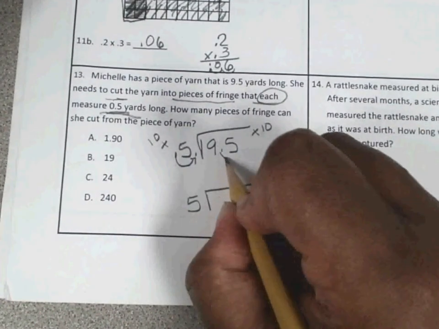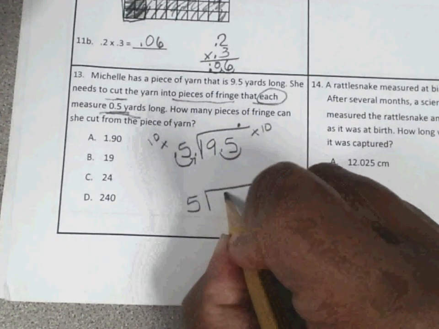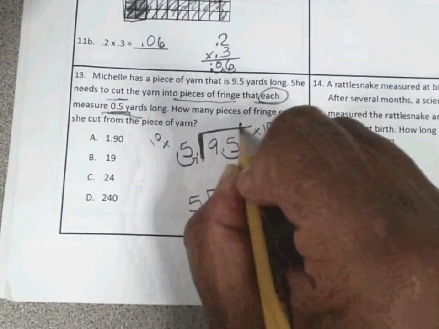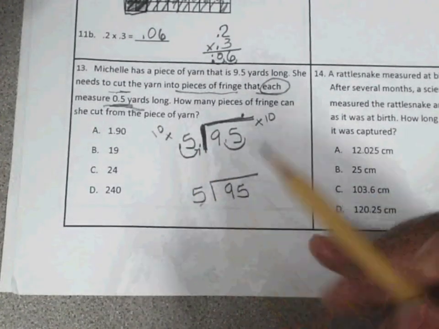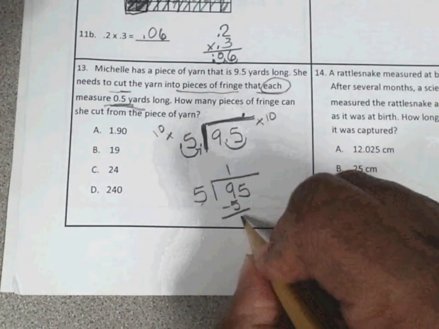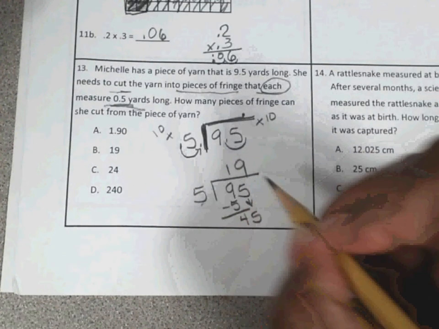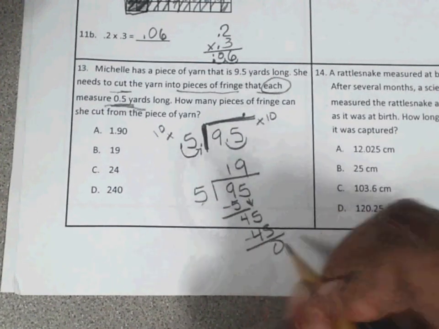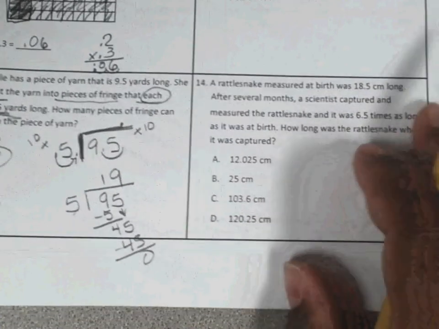So now I'm going to rewrite that as 5. And I have to do the same thing here and bring that up. So now I'm going to rewrite that as 95. Sorry, that might look like a 100 the way that I wrote my division symbol. Okay, so now I'm going to rewrite it. Now it's just 5 into 95. Well, 5 can go into 9 one time. That gives me 4, bring down. That gives me 9, 45, subtract. Okay, so what am I left with? I'm left with 19. Most of you guys did a great job with that one.